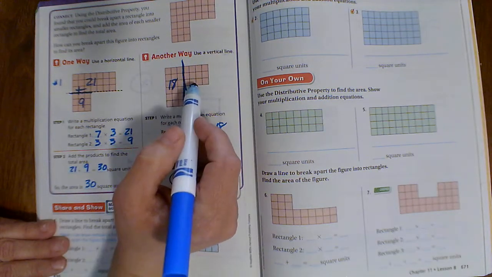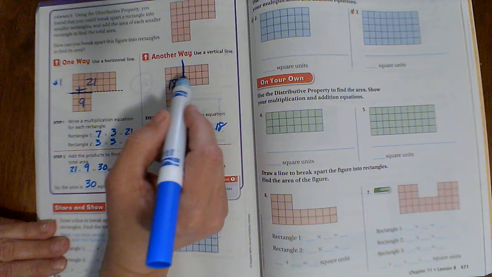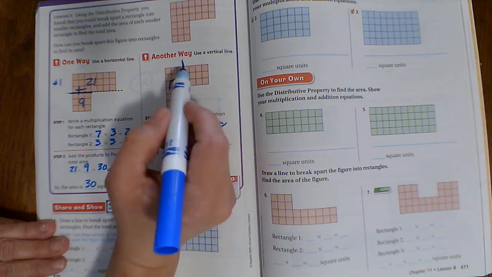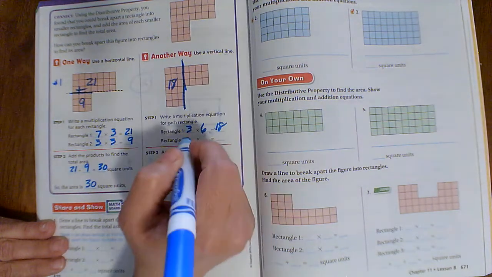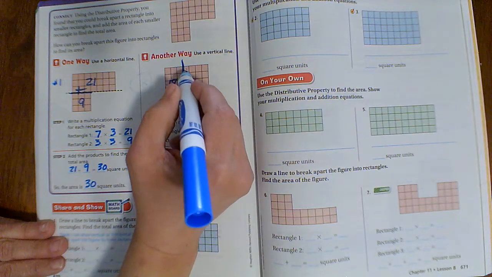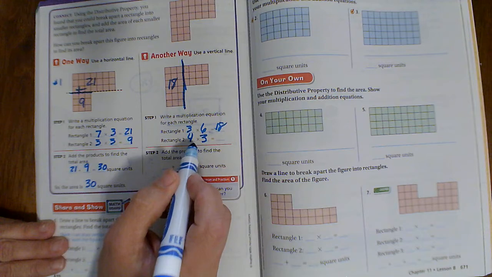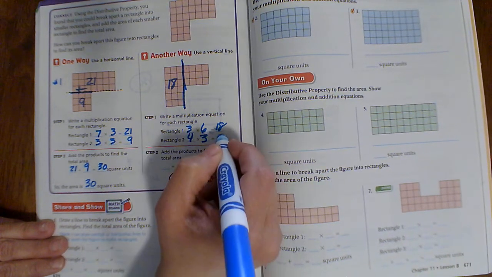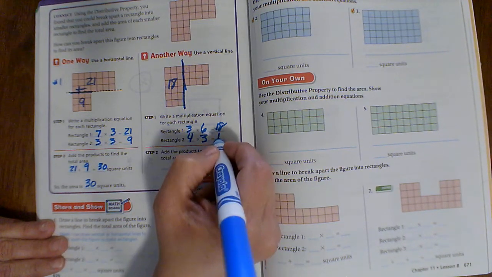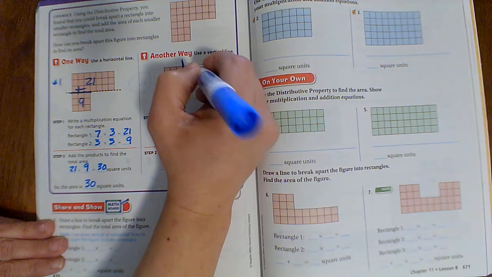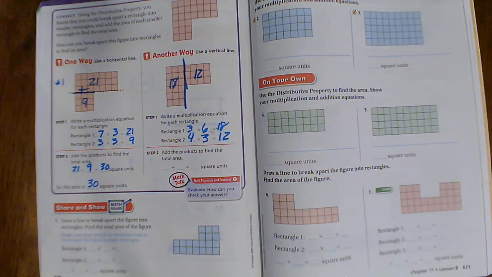Well, let's look at this one. We've already done this one. Now we're going to do this rectangle. 1, 2, 3, 4. 1, 2, 3. So we have 4 times 3. That equals 12. This is 12 square units.